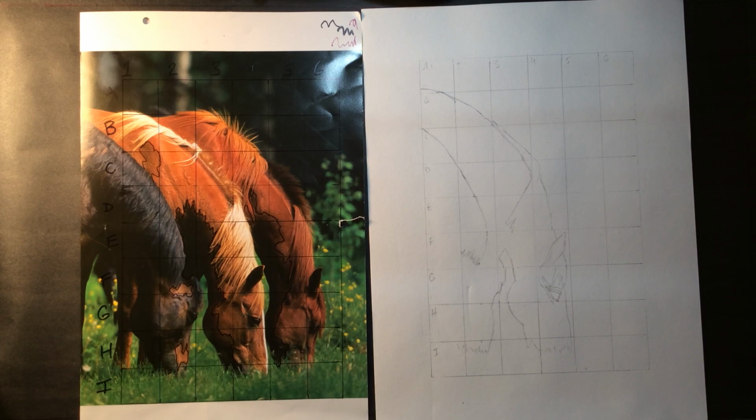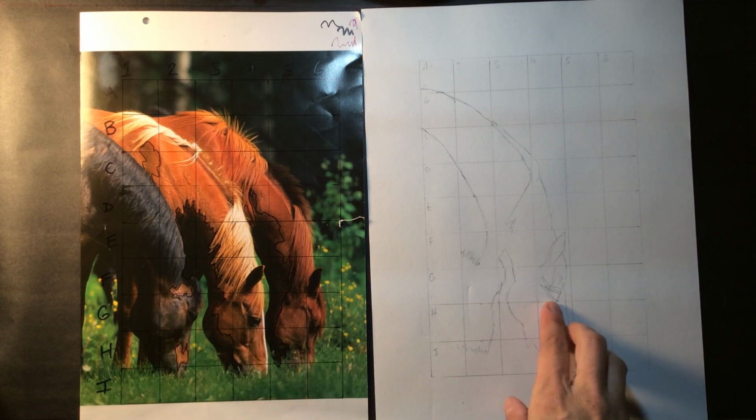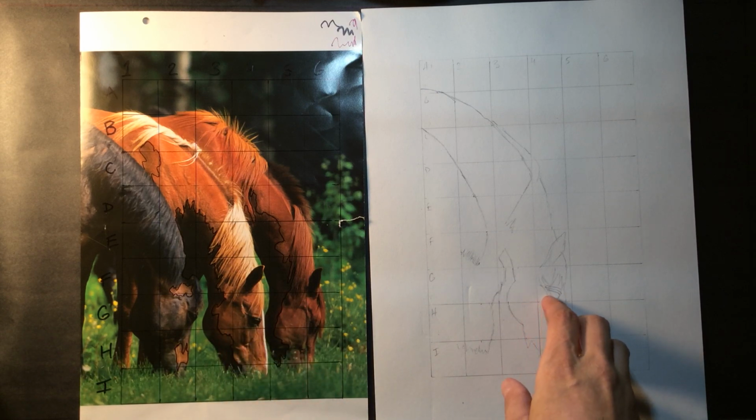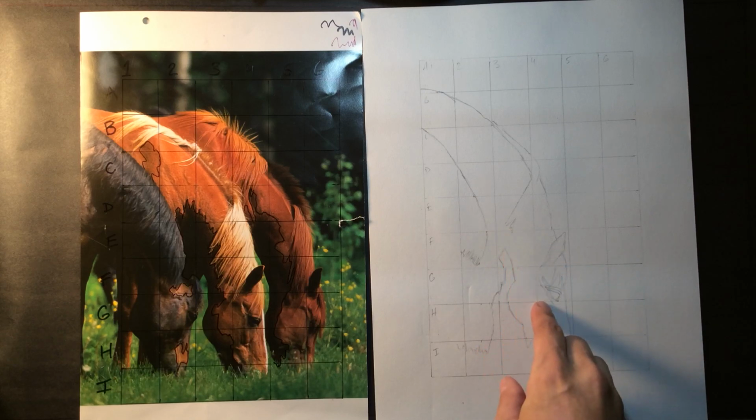So since the last time we looked at this drawing together, I have gone ahead and started the outline of my second horse. That's this one here. And I've just begun to add some of the little details. So I've started to outline the mane just a little bit and the eye here. And I want to show you how I figure out where to draw some of those details.